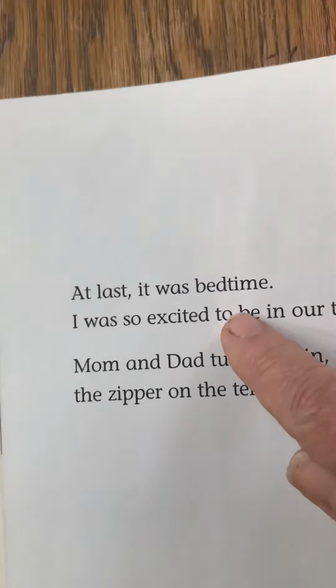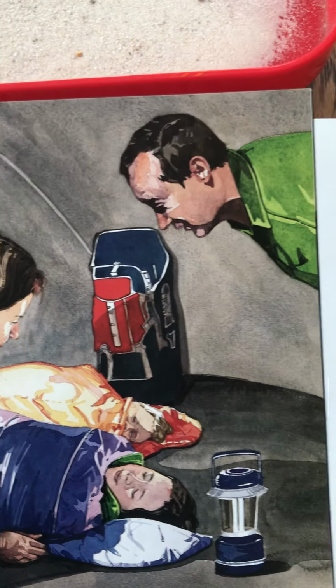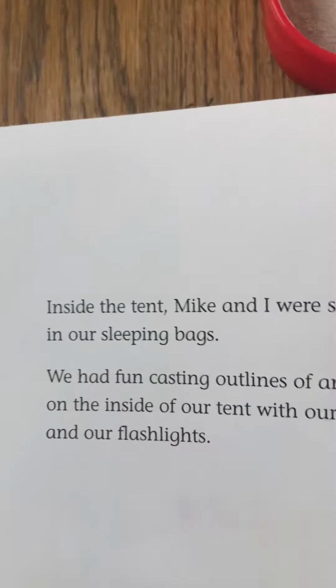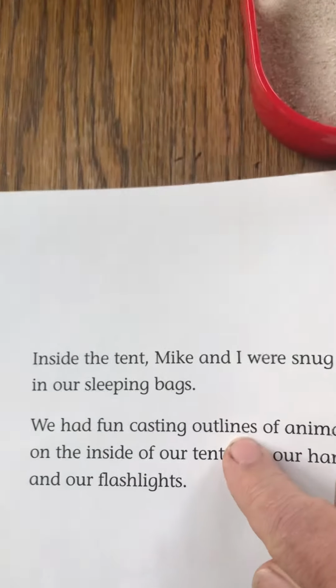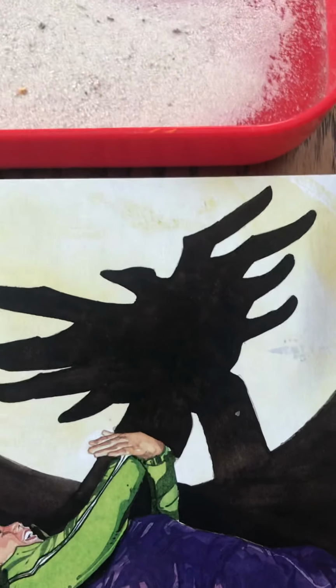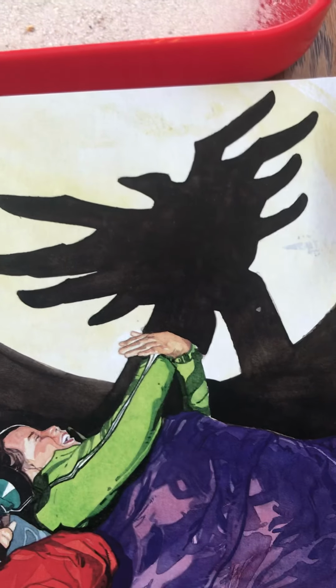At last, it was bedtime. Silent E. I was so excited to be in our tent. Mom and Dad tucked us in, then they zipped up the zipper on the tent flap. Inside the tent, Mike and I snuggled into our sleeping bags. We had fun casting outlines, there's the silent E, of animals on the inside of our tent with our hands and our flashlights. Have you ever done that? Made shapes on the wall from a flashlight or from a lamp? Looks like they're making a bird right there.